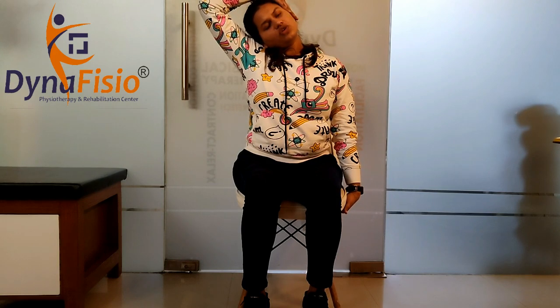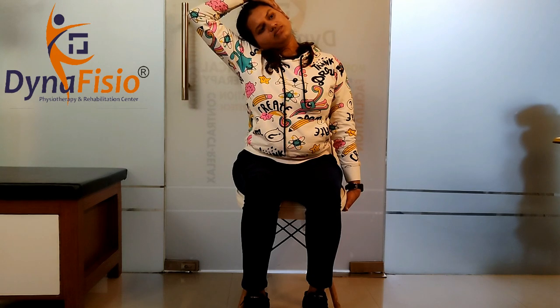Now, hold with the other hand, take your hand just above your head to the ear. Stretch it, hold for 10 to 15 seconds. You can count in your head. Relax. This stretch you have to repeat at least 5 to 7 times in a go and hold for 10 to 15 seconds. A stretch hold of 10 to 15 seconds is necessary.